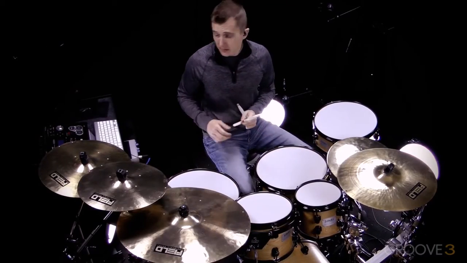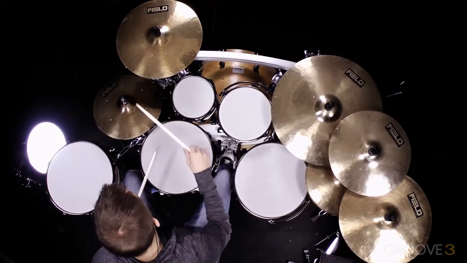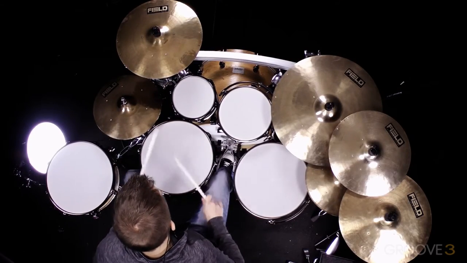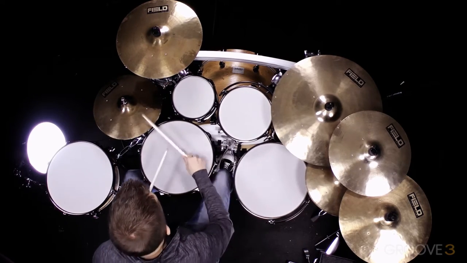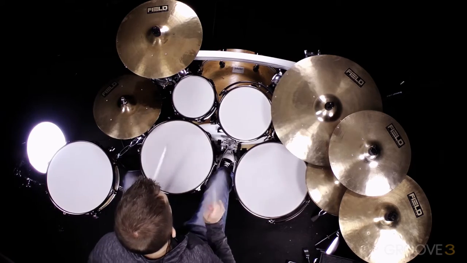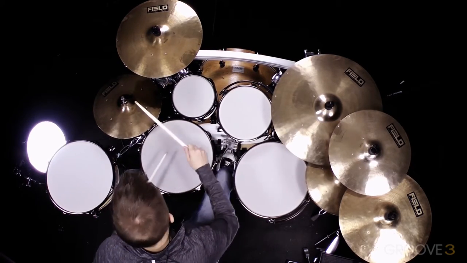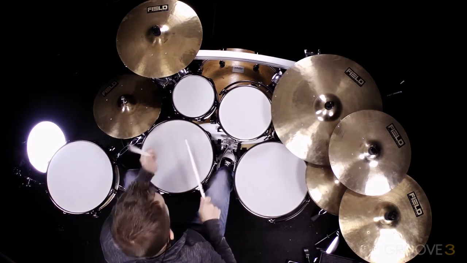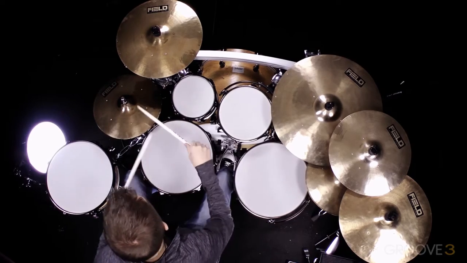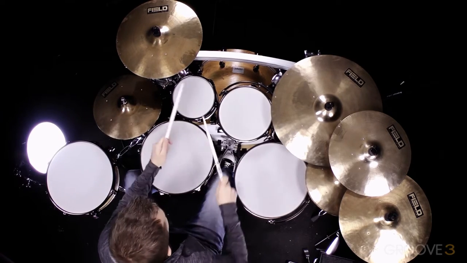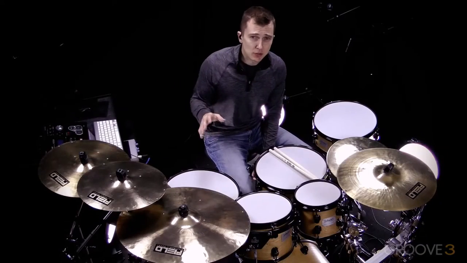So let me put that in a groove context. This is exercise 3C. And that's the last exercise for today.